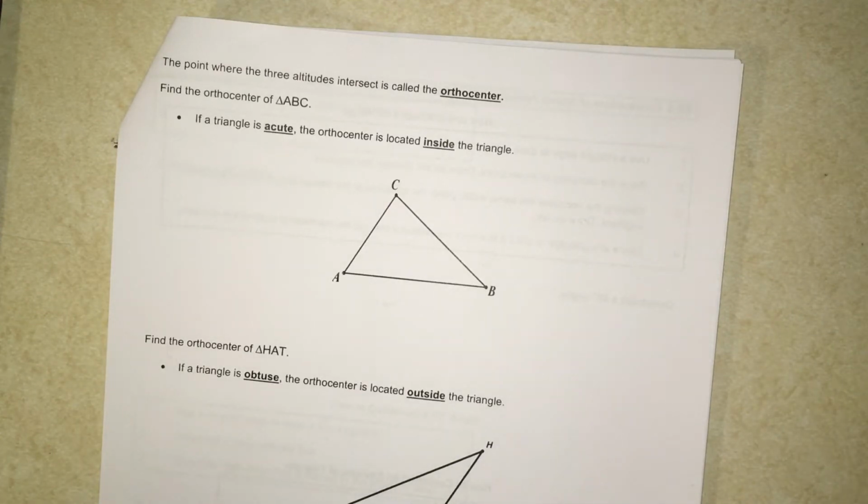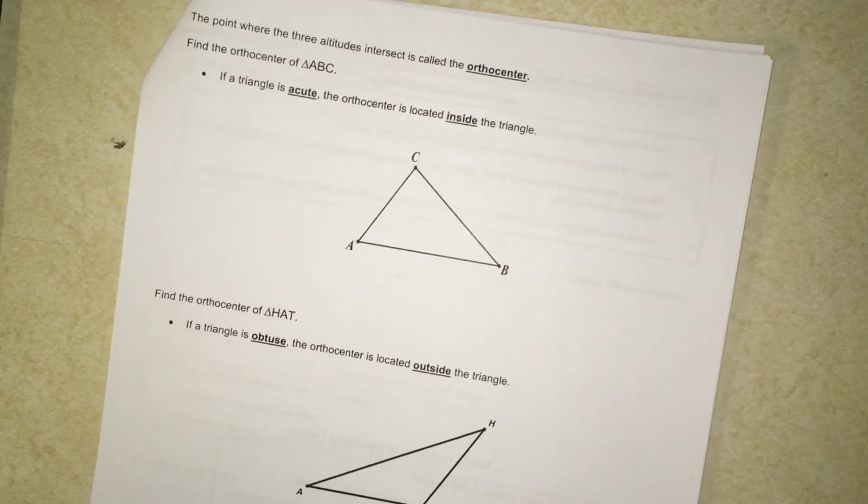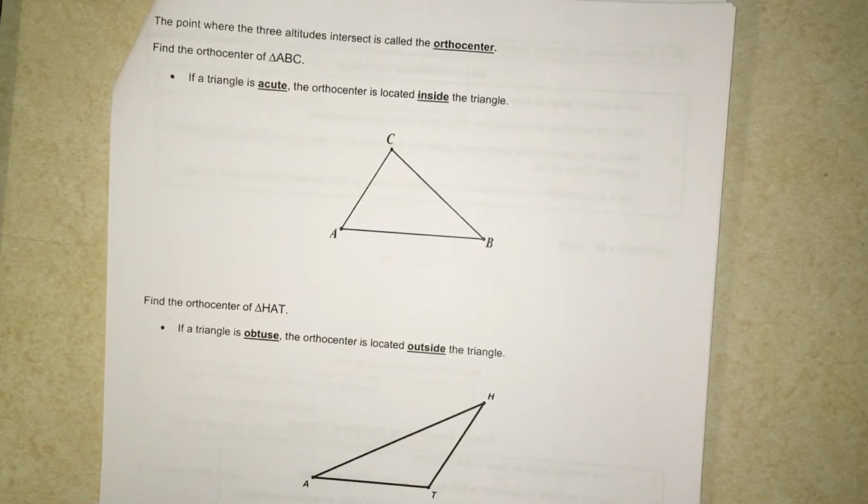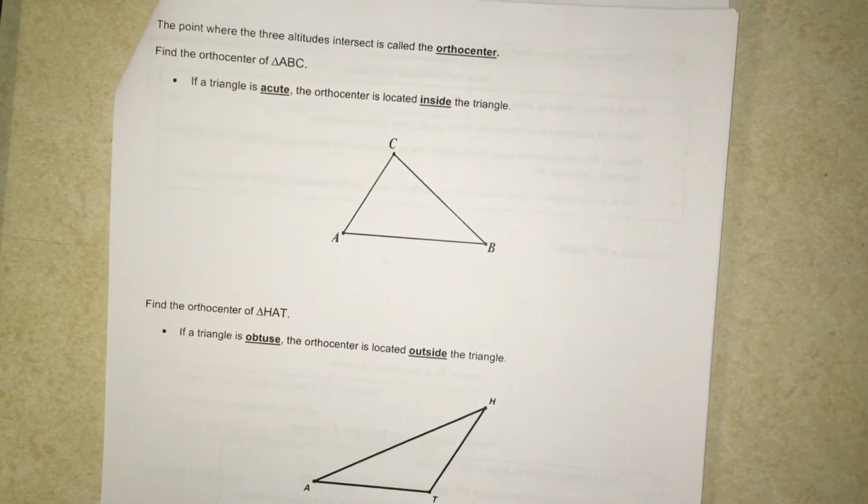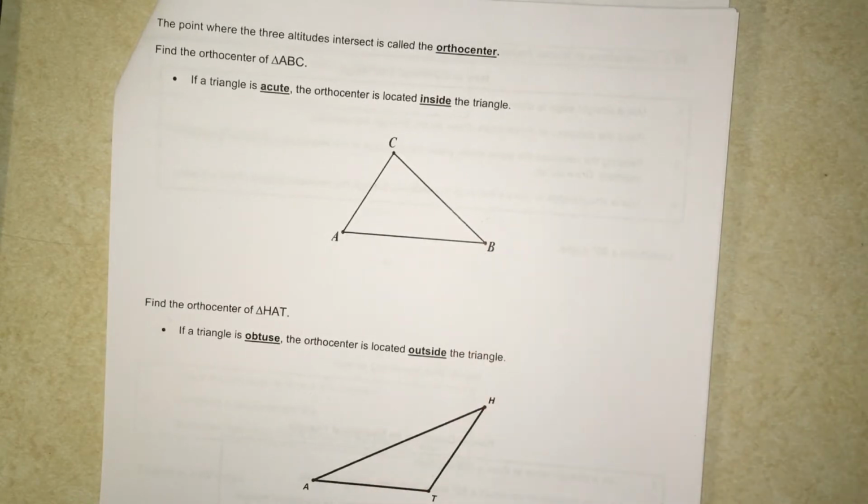Now, if you refer back to the video on how to create a perpendicular line with some random point, we're going to use those steps to figure out how to find not only the altitudes, but then figure out where they cross, to get that orthocenter point. So we're going to take a look through the first example at the top of page 5 of your note packet.